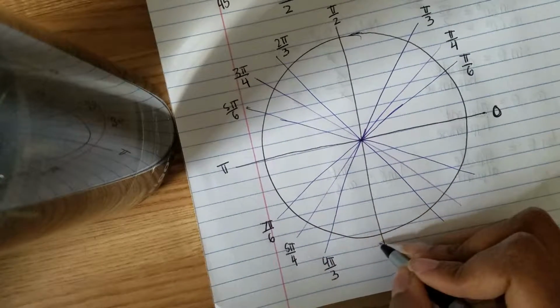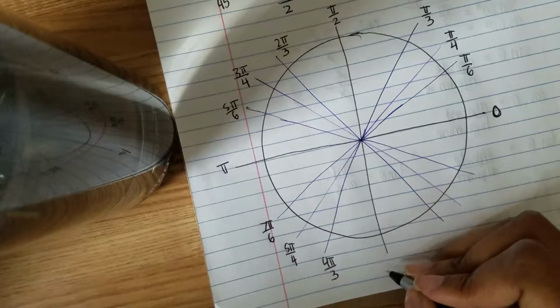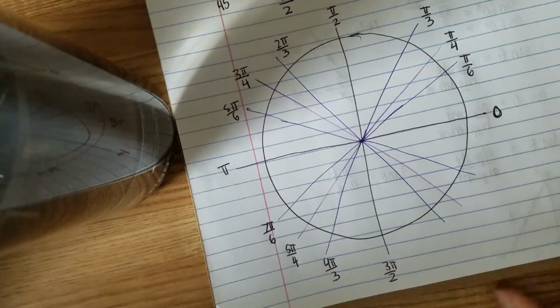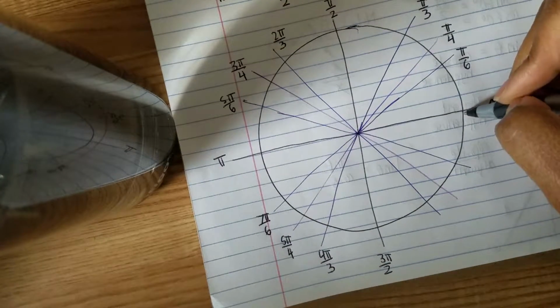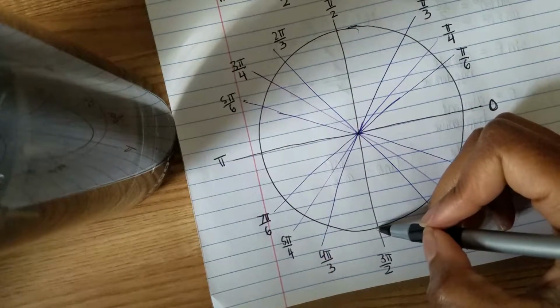And from 8 pi over 6 to 9 pi over 6, which simplifies to 3 pi over 2. You can confirm this by counting by pi over 2. So pi over 2, 2 pi over 2, 3 pi over 2.